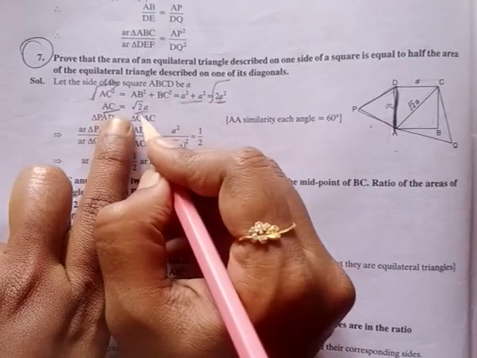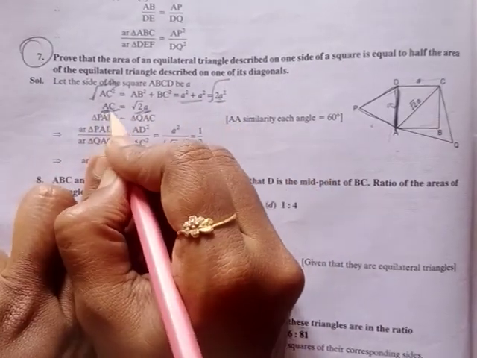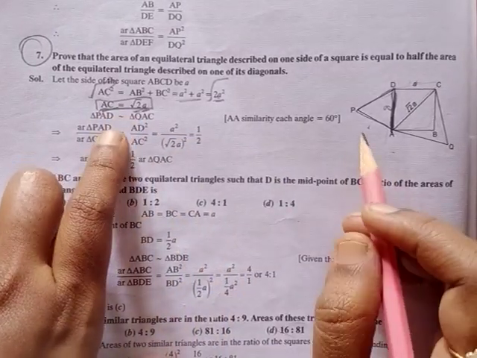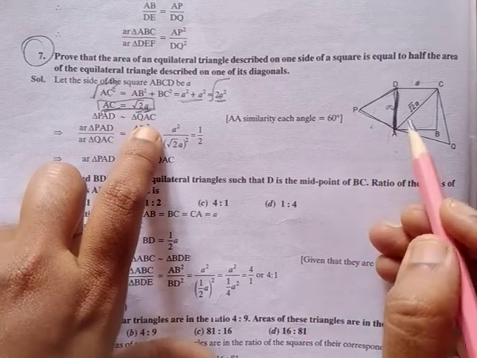What is square root of 2? That is root 2. What is square root of A square? That is simply A. So AC is equal to root 2 times A. So now from this, what we can say, triangle PAD is similar to triangle QAC.